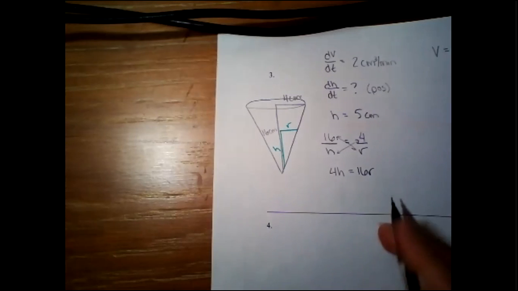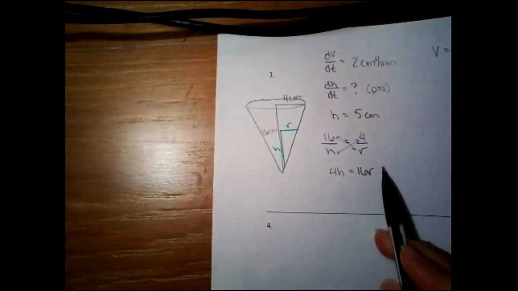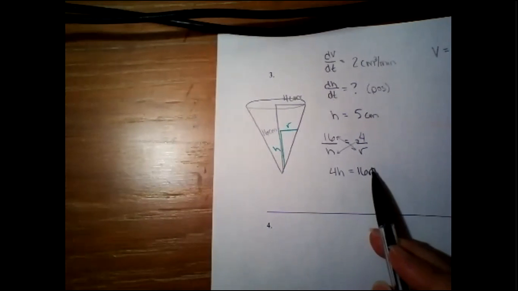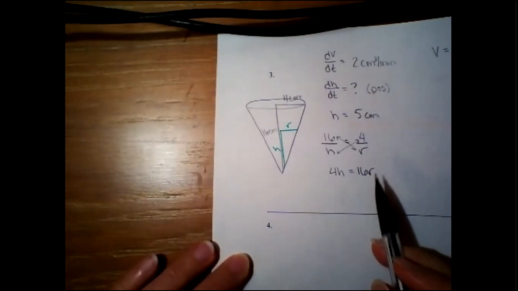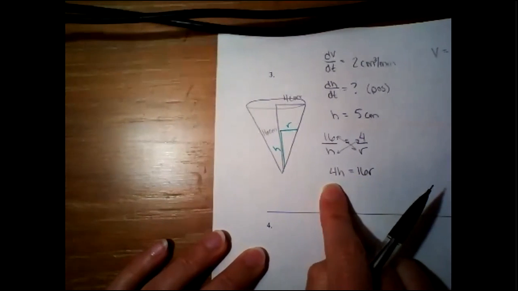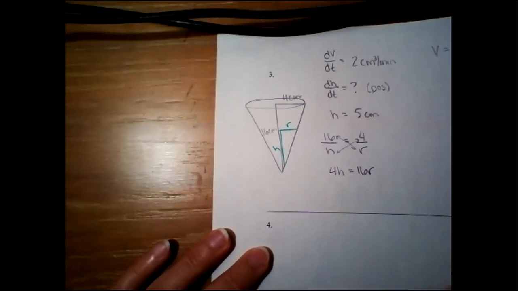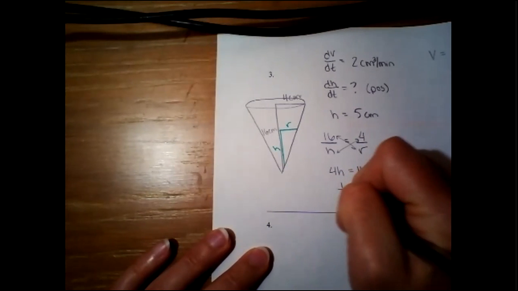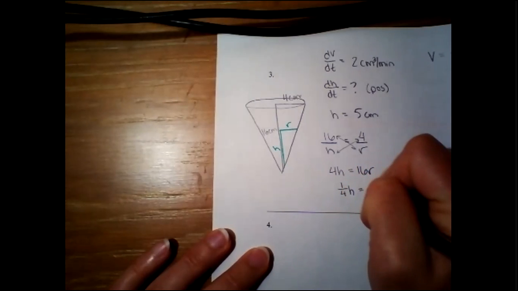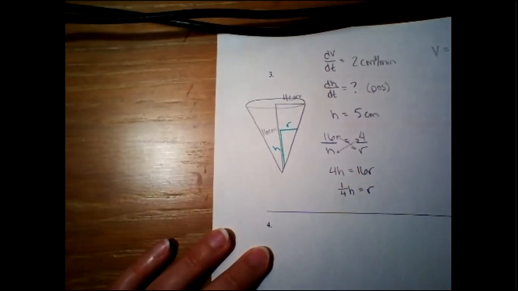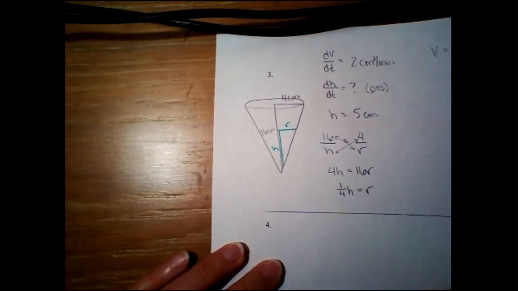And I want to get r by itself. I have to substitute out r. I have no information about r, so I have to get rid of that. So I'm going to divide the 16 to the other side. 4/16, good, would be h over 4. I'm going to write it as 1/4 h. That means the same thing as h over 4. I just like having a coefficient.